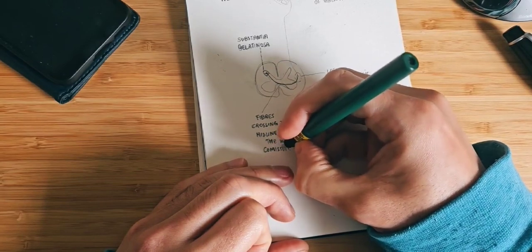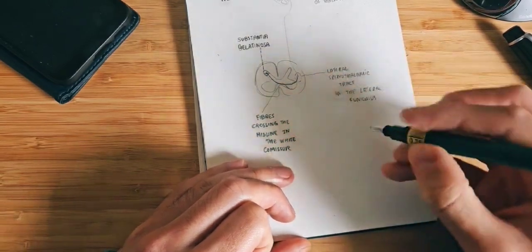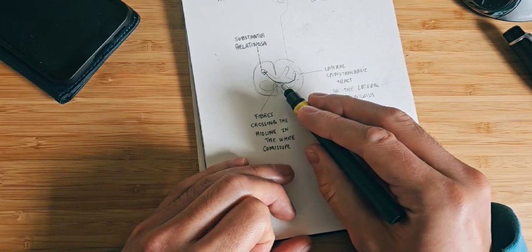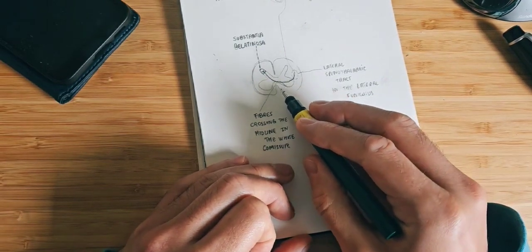Nice, no? Okay, so you will see here, this part here is the white commissure.